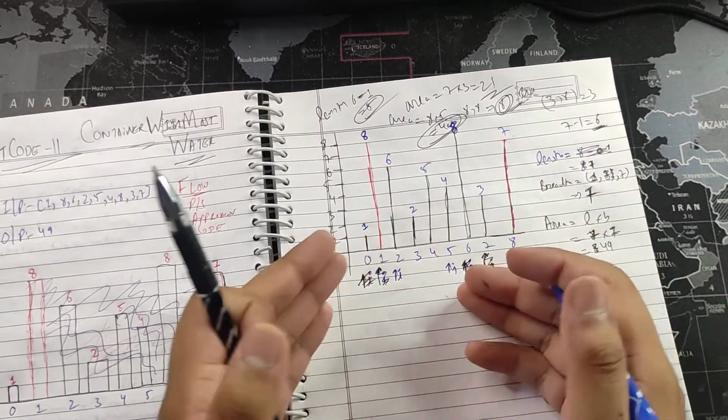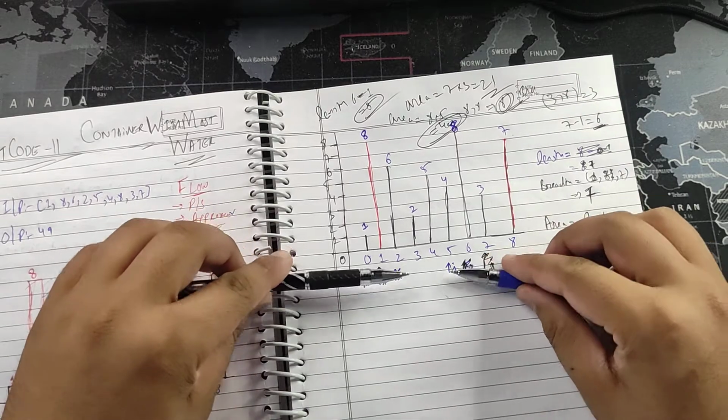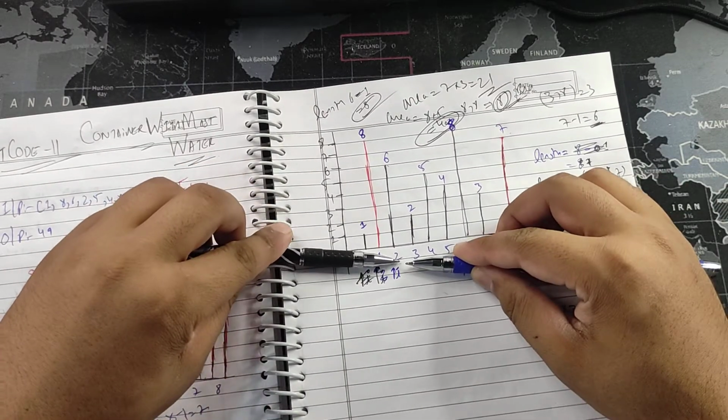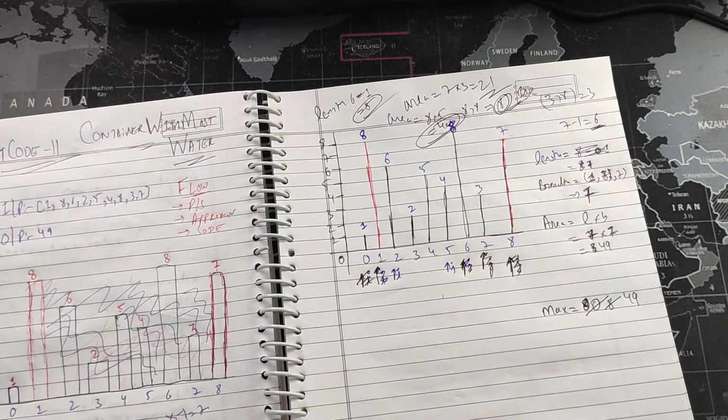So that's how you're going to traverse it. Once they appear to intersect like this, we're going to stop our loop. So that's how we're going to solve this problem.